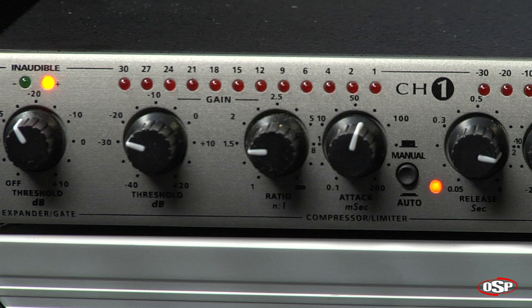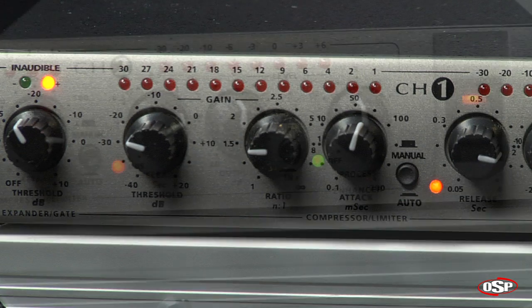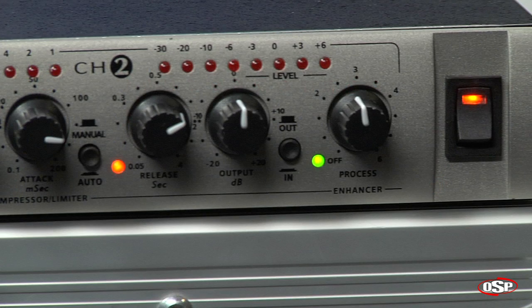The 12-segment gain reduction meters indicate how effectively the gain is reduced by the compressor within a range from 1 to 30 dB. The 8-segment input-output meters display the input signal levels to the compressor when the in-out switch is in the out or bypass position. When the in-out switch is set to the in position, the input-output meter displays its channel signal output level.